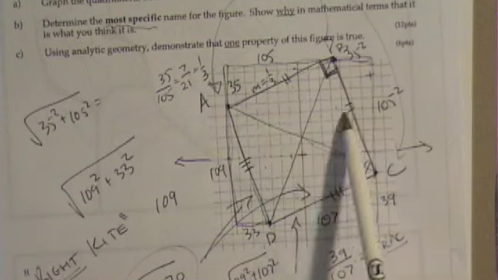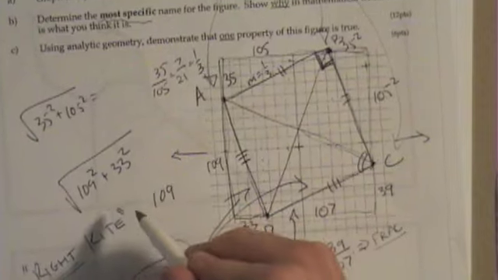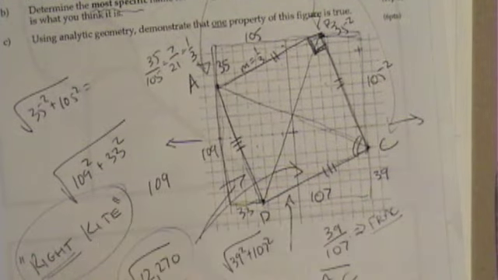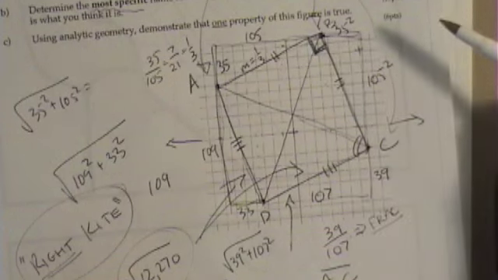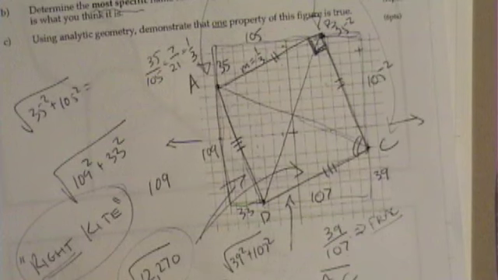So I've marked it as such, and that is, of course, a kite. So the best answer would be to call this a right kite because it has a right angle. If you didn't say that and you just said it was a kite, that would be good. I might give you some extra credit if you came up with a little detail like that.